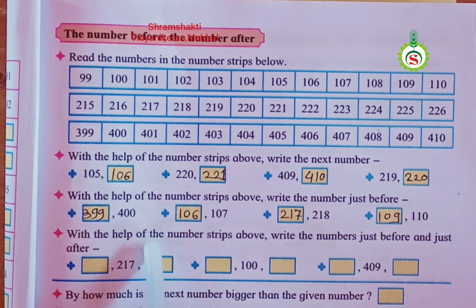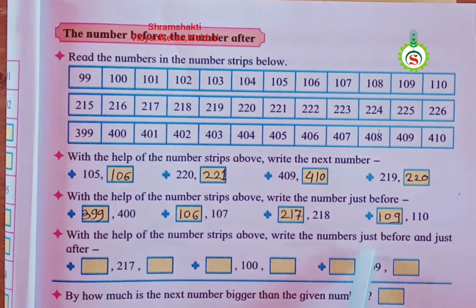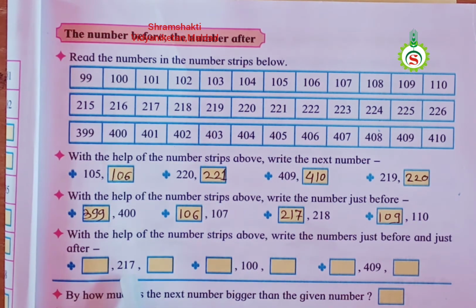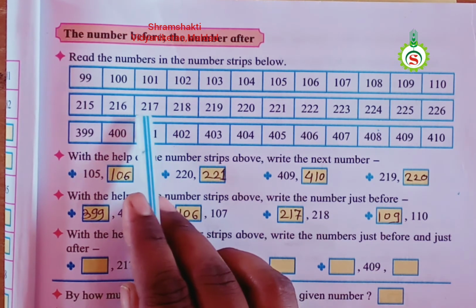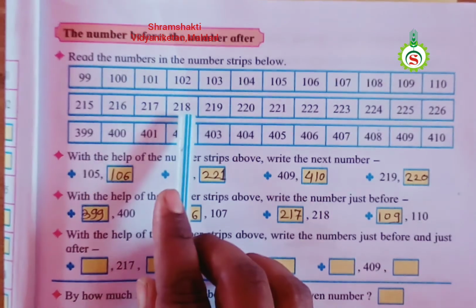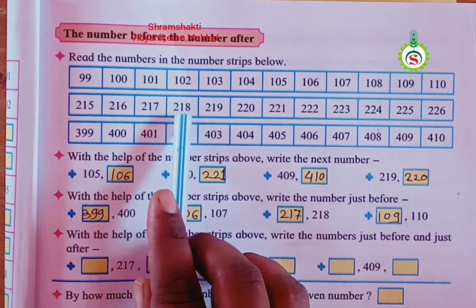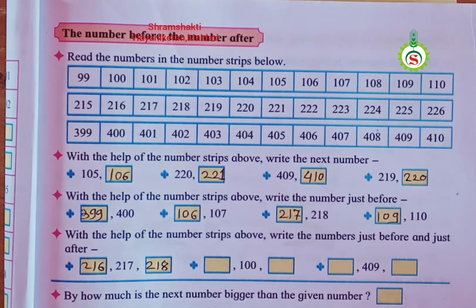See the next question. With the help of the number strips above, write the numbers just before and just after. First example, 217. Where is 217? See. Just before, which number? 216. Just after, which number? 218. Write down.